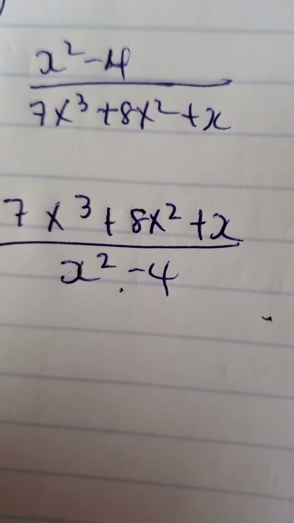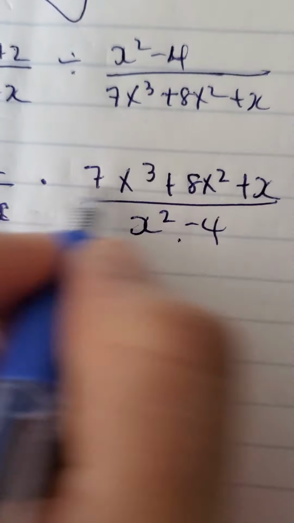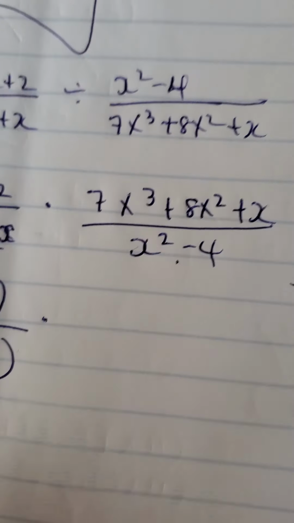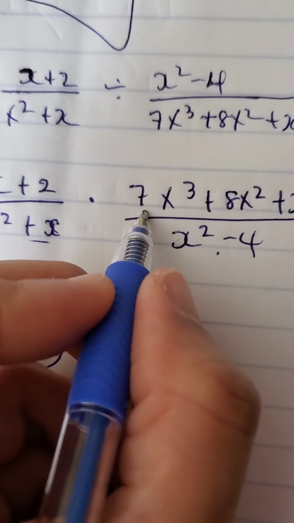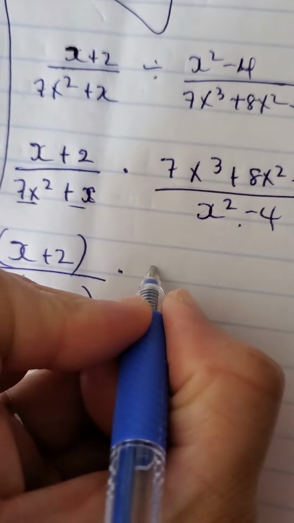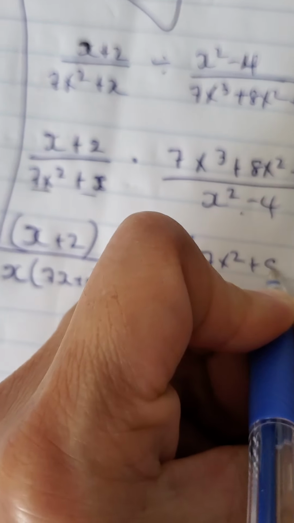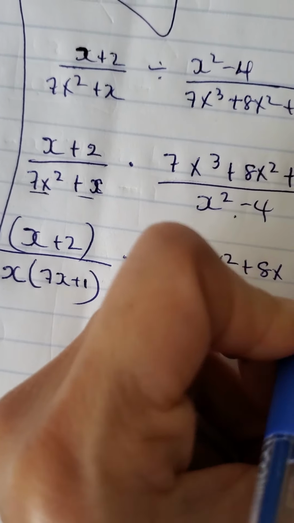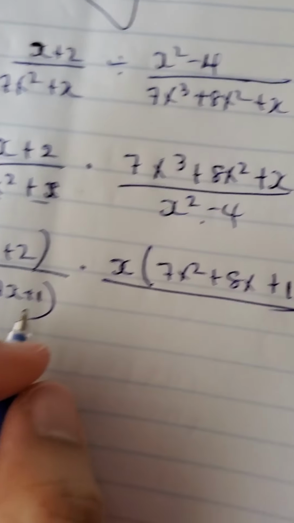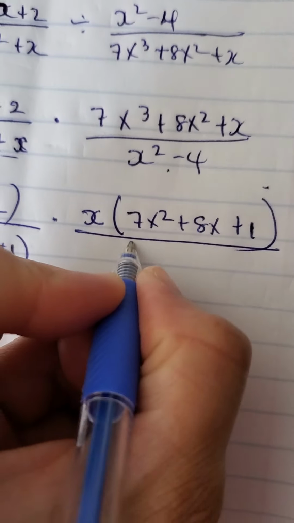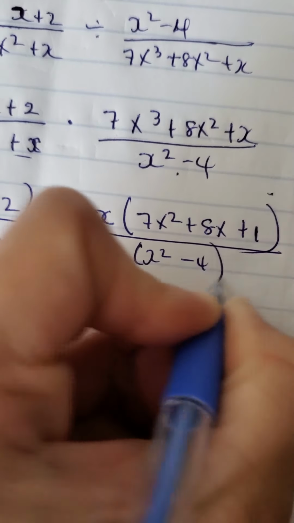Be very careful here. You don't ever jump the gun and try to do the AC method. Always look to see if you can find a GCF before you get into the grand business of factoring. And here I can say I have a GCF of x. So I'm left with 7x squared plus 8x plus 1. Isn't this beautiful? Right? So here we go. And this is x squared minus 4.